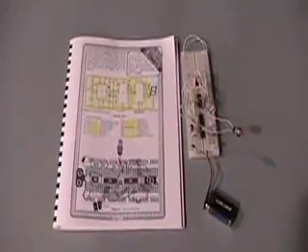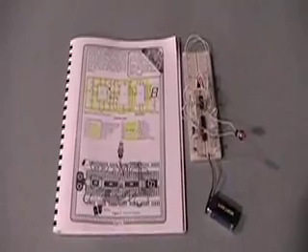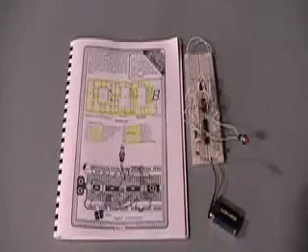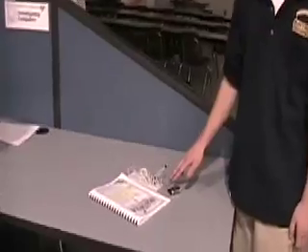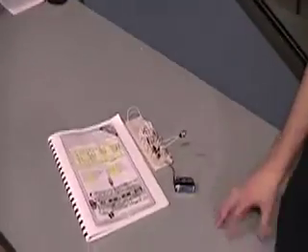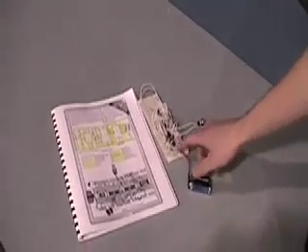I run power to it with the brown. I have a bread board with a project built onto it, which will give you a visual of what a circuit looks like up close. Here we have a 9-volt battery, which is connected to our bread board.